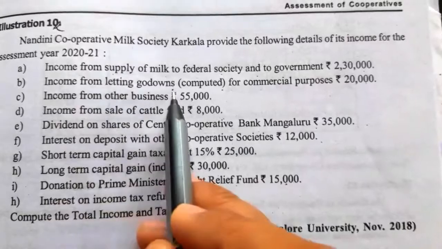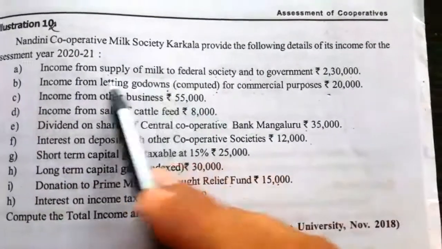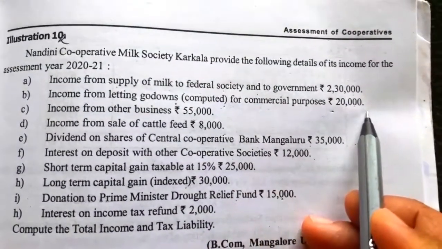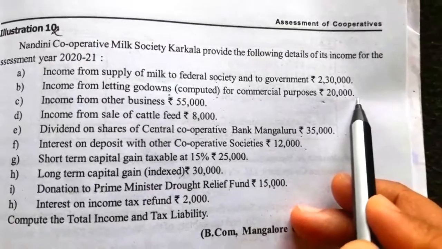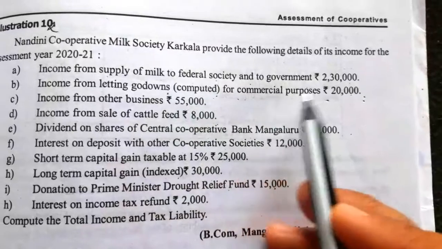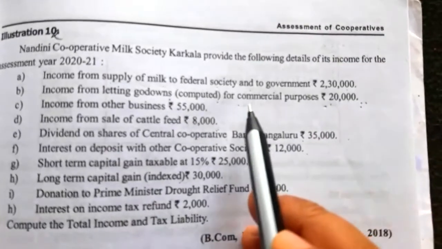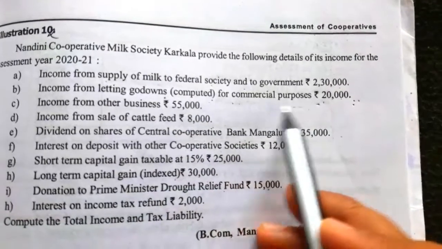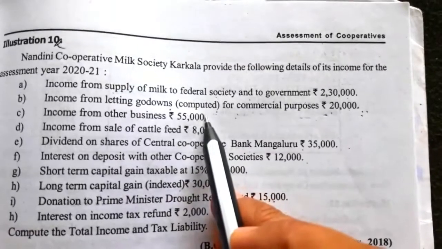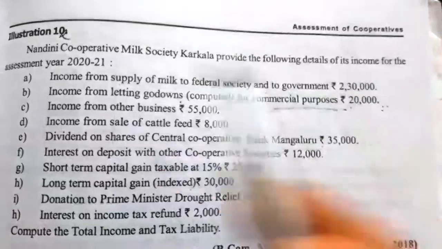Next, income from letting godown, computed for commercial purpose. This is a computed income, final income, not the rent received. So this is a godown for commercial purpose, so we have to take it under section 22, income from house property, letting of godown for commercial purpose 20,000. But no deduction can be claimed under section 80P because the godown is used for commercial purpose. If this godown is used for storage of goods, then we can claim deduction. If the godown is used for commercial purpose, then no deduction can be claimed.